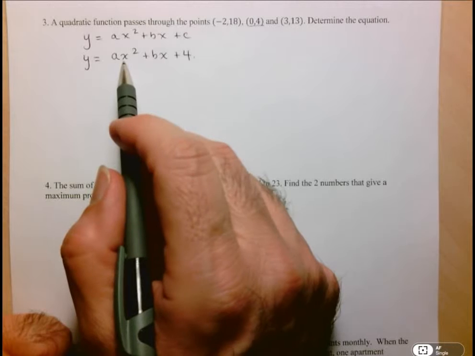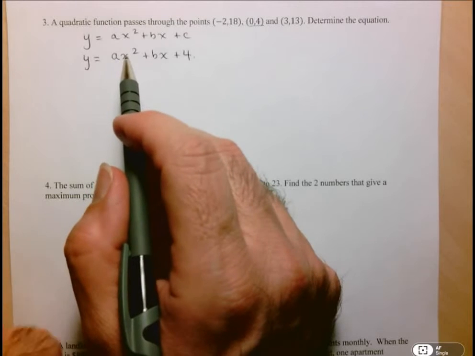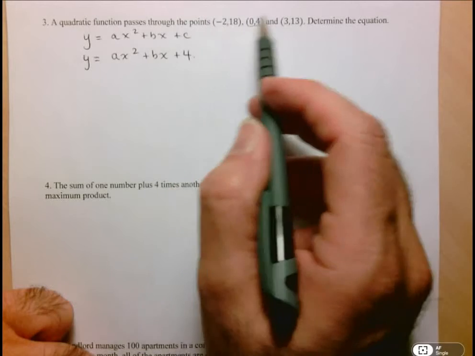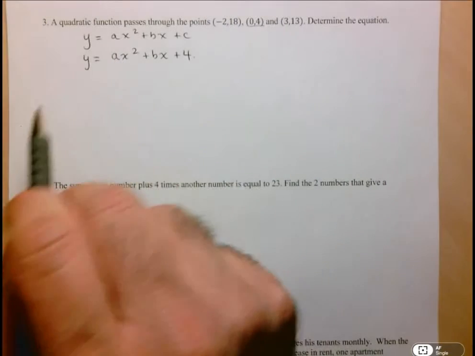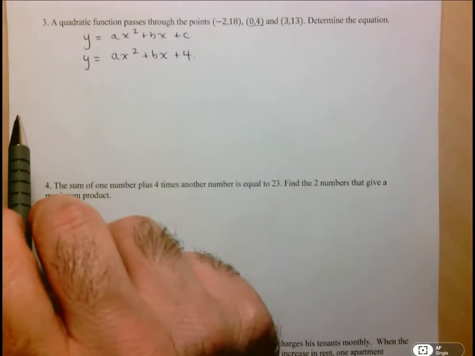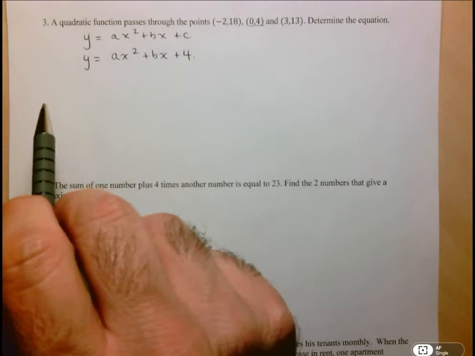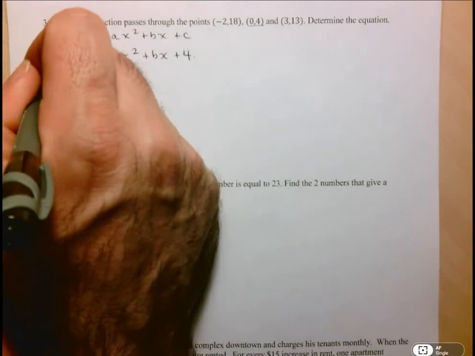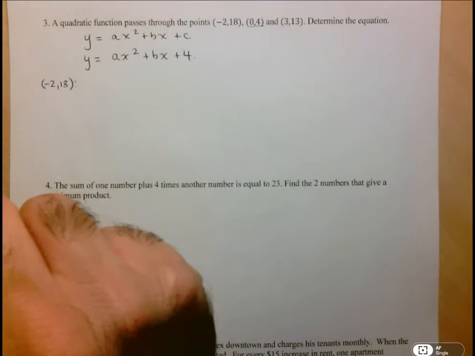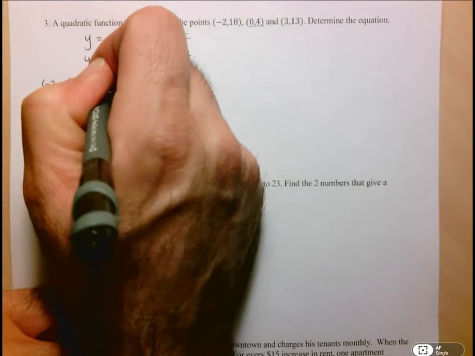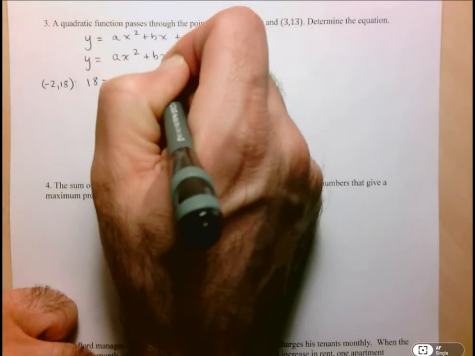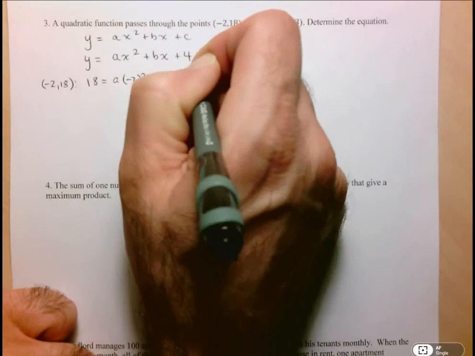So chances are I'm going to have to solve a system. The way we can deal with this is to take these 2 points, input them into the equation, and get 2 equations containing a and b. Once I have that, I can solve my system. So let's start with (-2, 18) and input that into the equation. So y is equal to 18: a times negative 2 squared plus b times negative 2 plus 4.